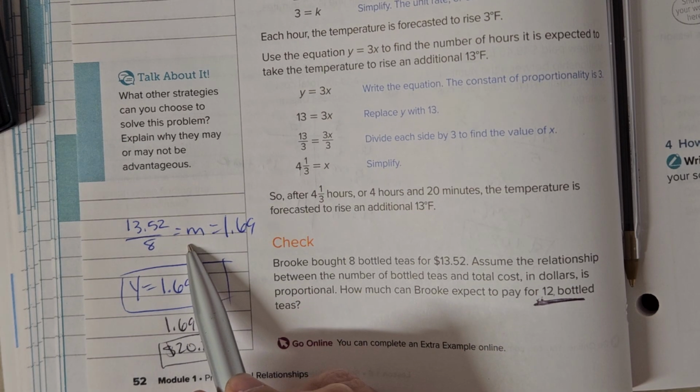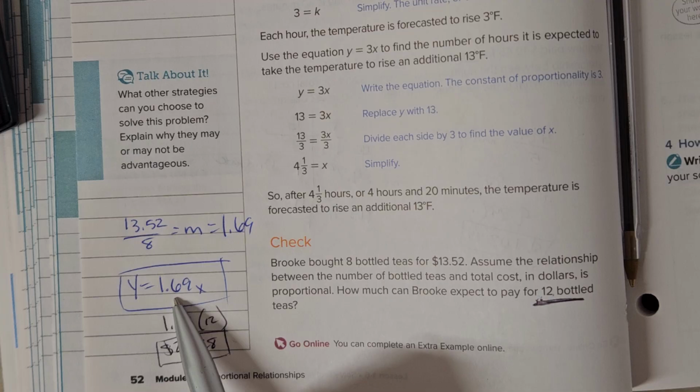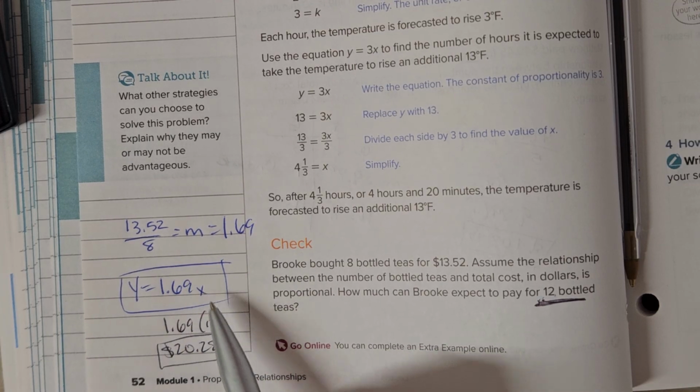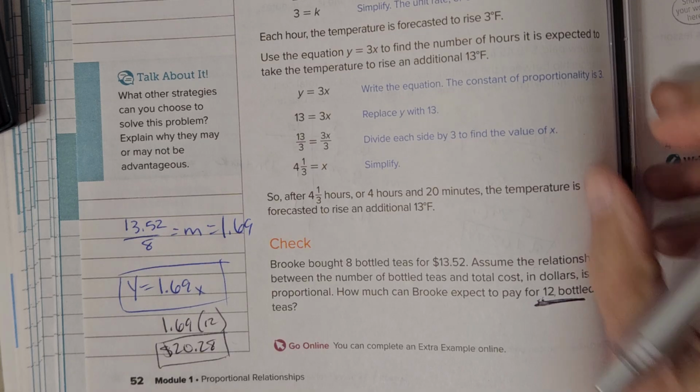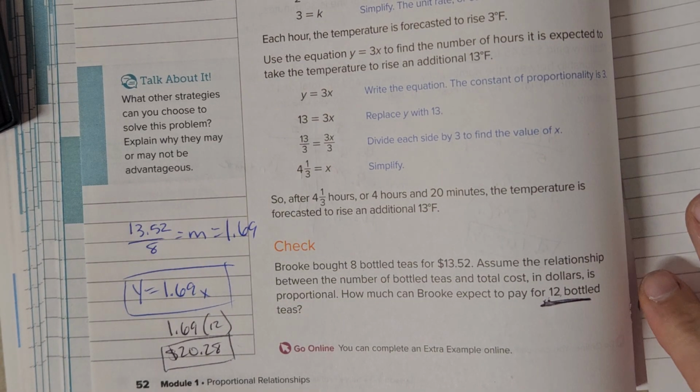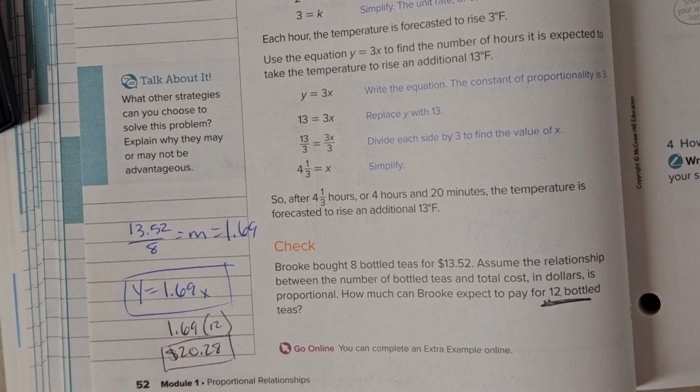Find your constant of proportionality, put it into your equation, and then you can find the cost, in this case, t, for any number of teas that she's wanting to buy. Okay, that should get you going. Good luck.